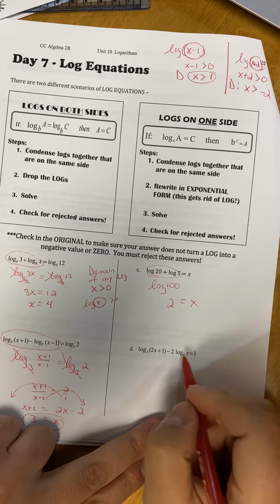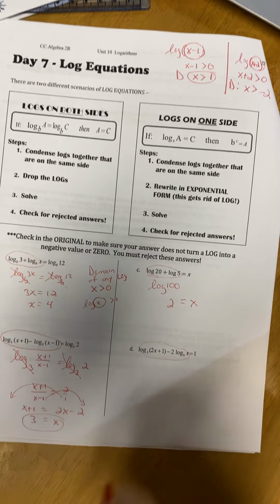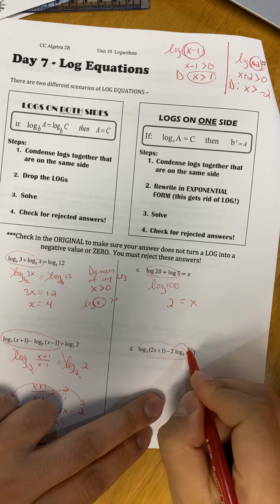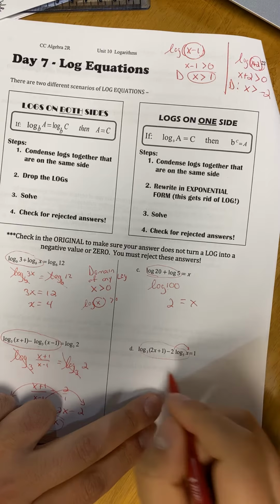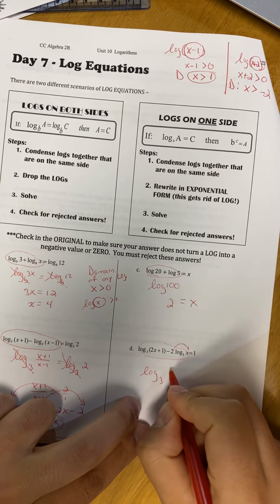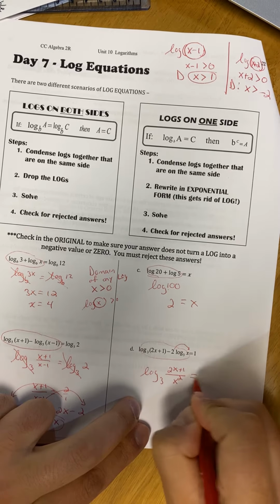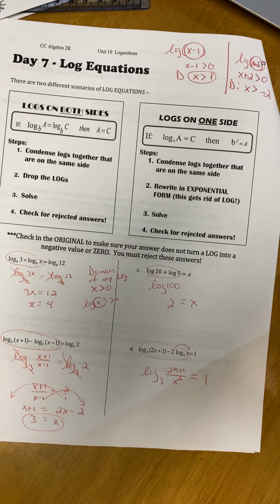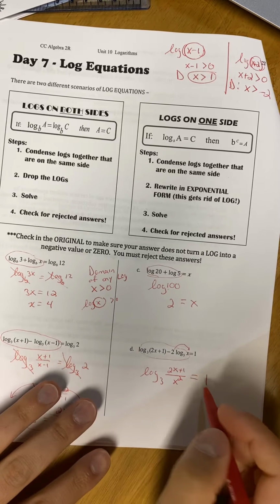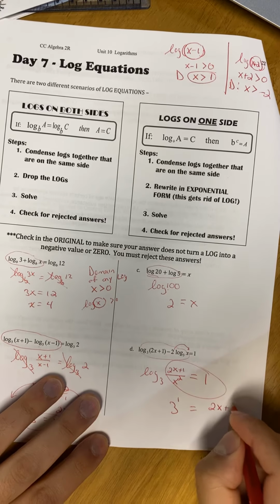With this one, let's do the properties. Let's bring that one up. Log base 3 of (2x plus 1) divided by x squared equals 1. So 3 to the 1 equals (2x plus 1) over x squared.